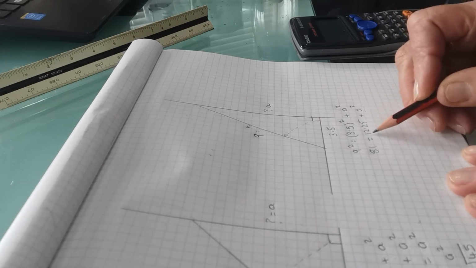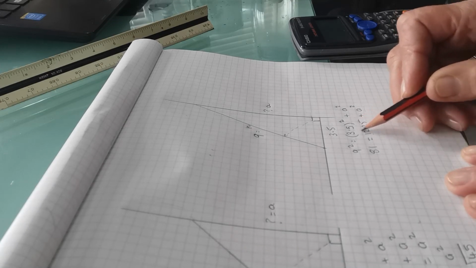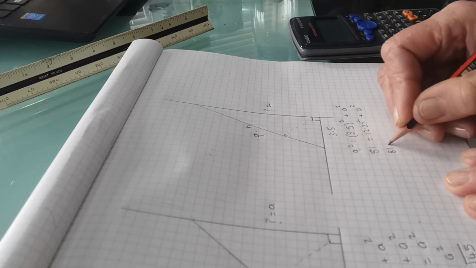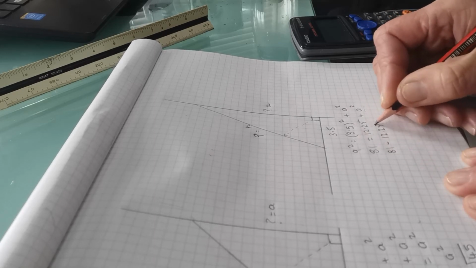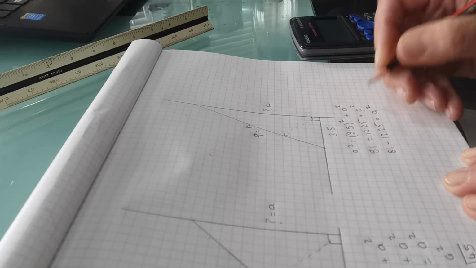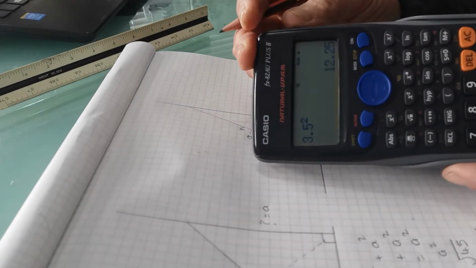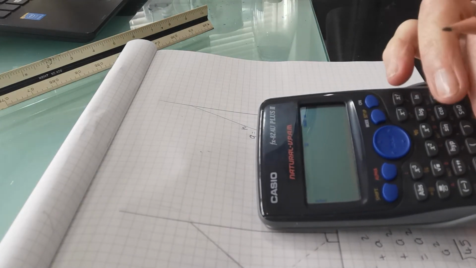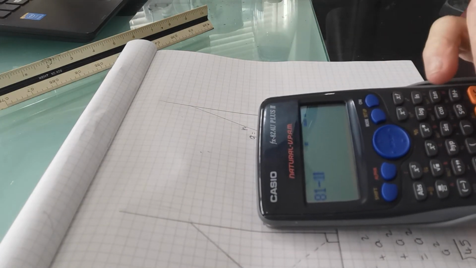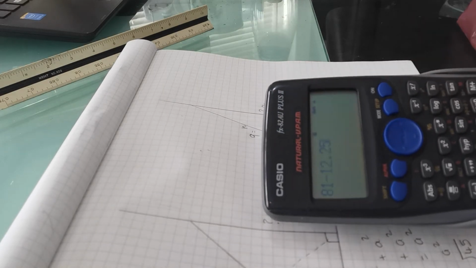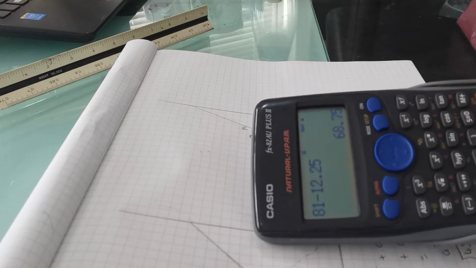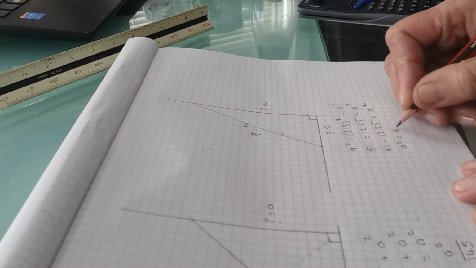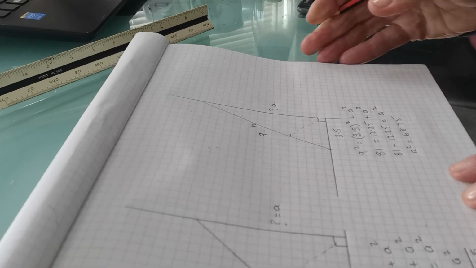So let's subtract 12.25 from both sides to get a squared by itself. 81 minus 12.25 equals a squared. Using the calculator again. Clear. 81 take 12.25 equals 68.75. So a squared equals 68.75.